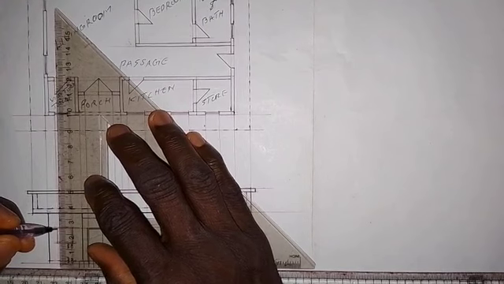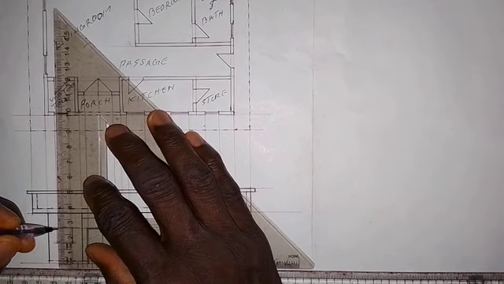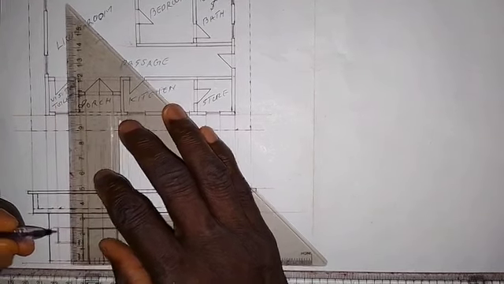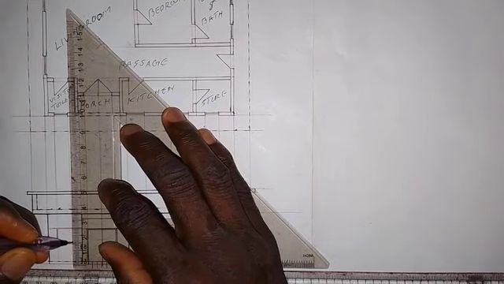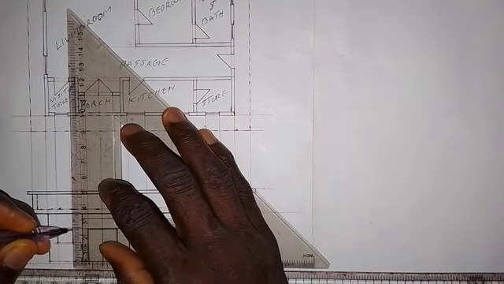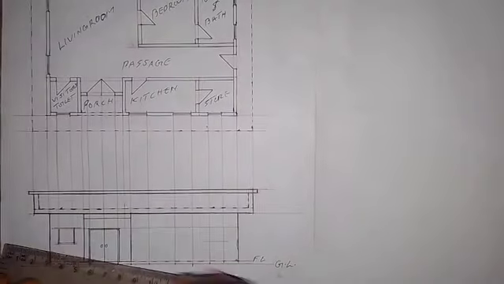The type of window we are using is louver windows.